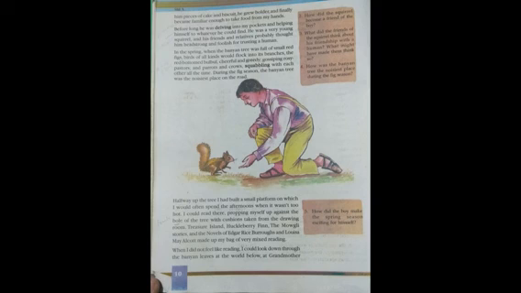And parrots and crows also were there among the birds. And all these birds were squabbling with each other. They were actually quarreling with each other all the time.